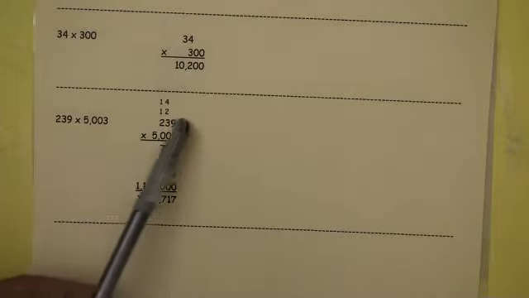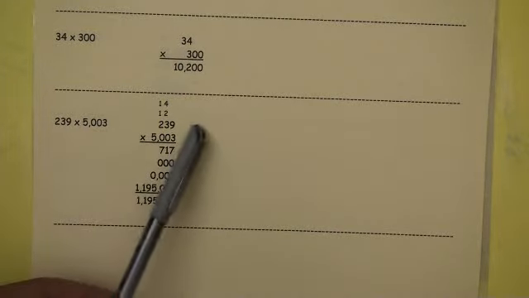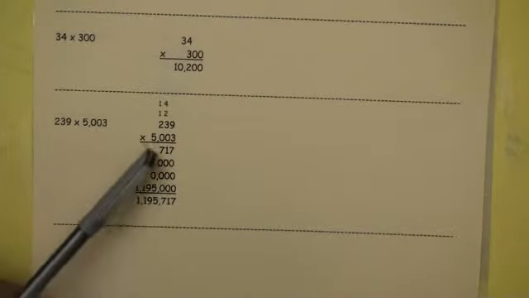The 239 times 5,003. Now, in this problem, it's kind of interesting. Normally, we would put the number that's got more digits in the numerator, but in this case, it's actually easier to put the 5,003 in the denominator because all we have to do are two different multiplications. You multiply the 3 times the 239, then multiply the 5 times the 239, add those values together. This is 717. That would be 239 times 3.